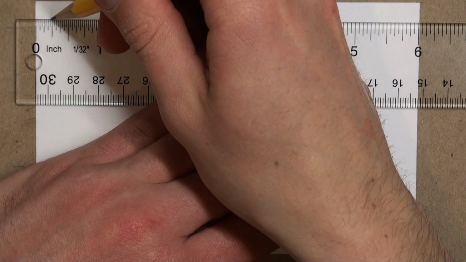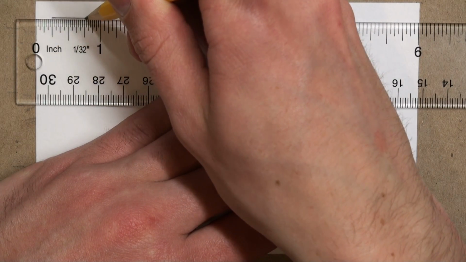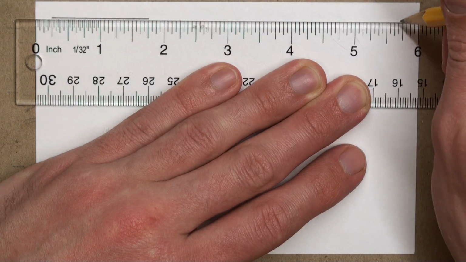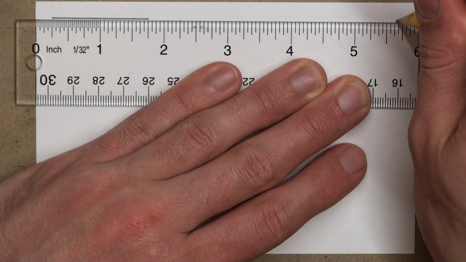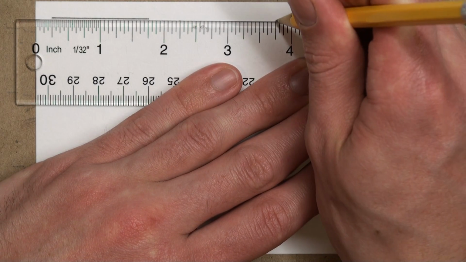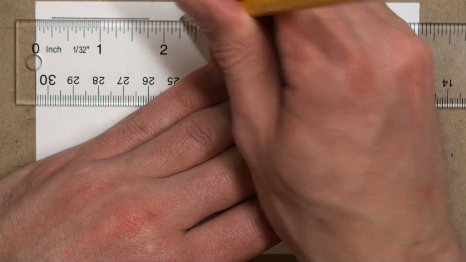So I'm going to go a 1/4 inch in, and draw a line a 1/4 inch to the 2. I'll do the same thing a 1/4 inch from the 6, going to a 1/4 inch from the 4, and then a 1/4 inch from the 4 to a 1/4 inch from the 2.